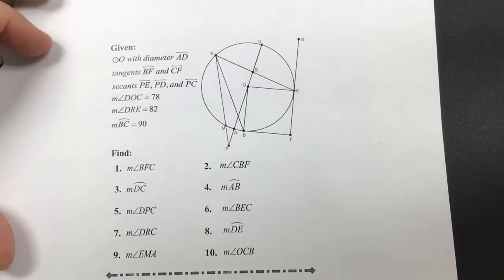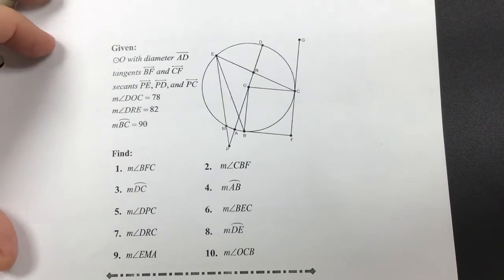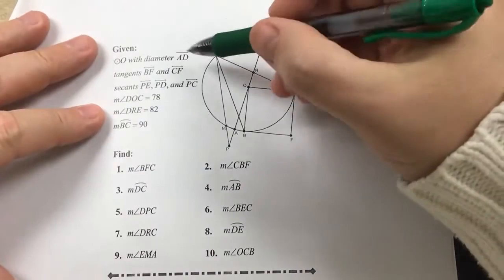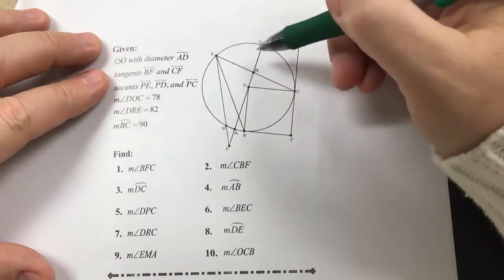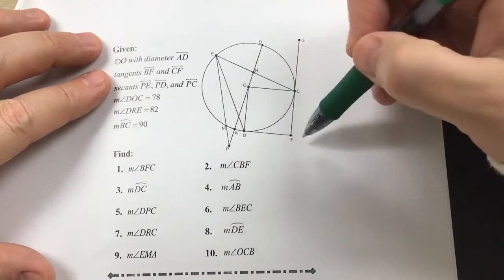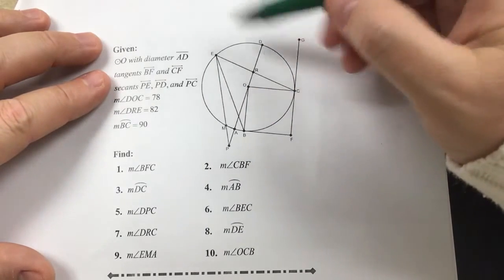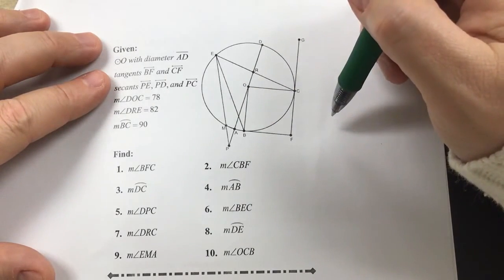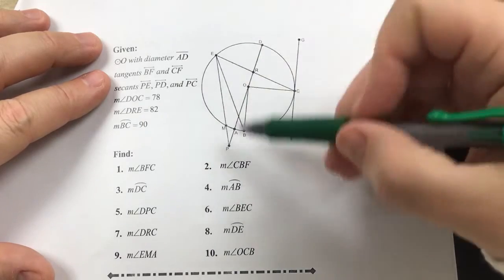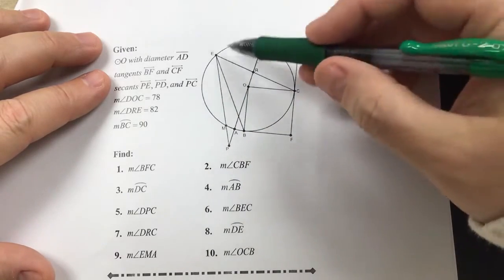For an example, it says we are given circle O with a diameter of segment AD. We have tangents at line BF and line CF. We have secants at line PE. Let's see here, where's PE? PE is here, PD, and PC.